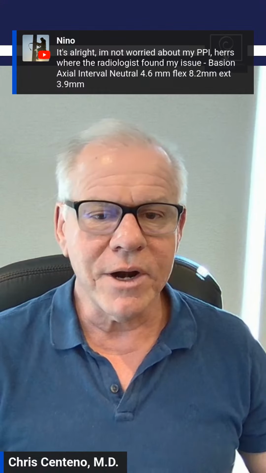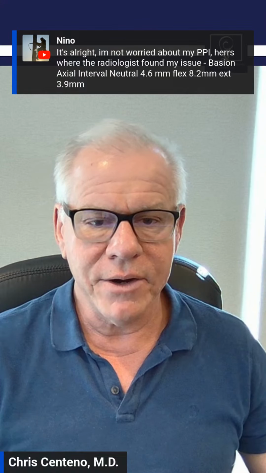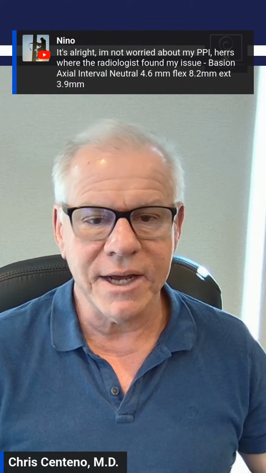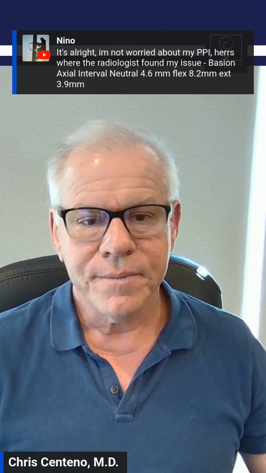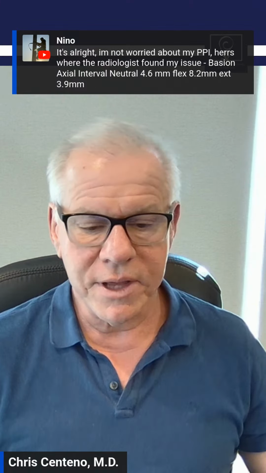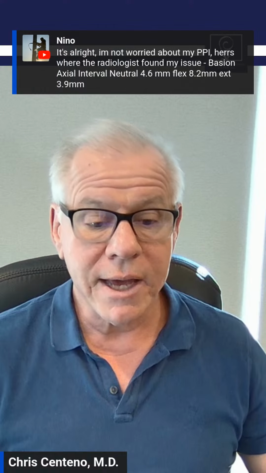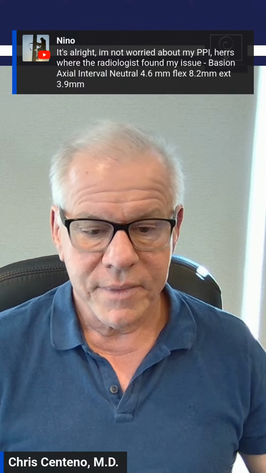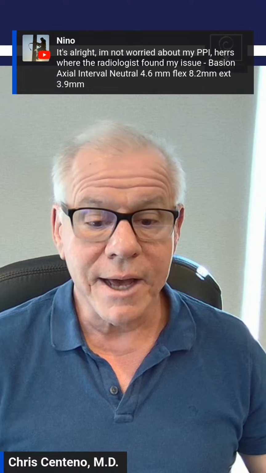It's all right. I'm not worried about my PPI. Here's where the radiologist found issue, Basion-axial interval in the middle. Yeah, so, well, we can certainly put that in our little handy dandy thing here. Let's see if I can get back to that.